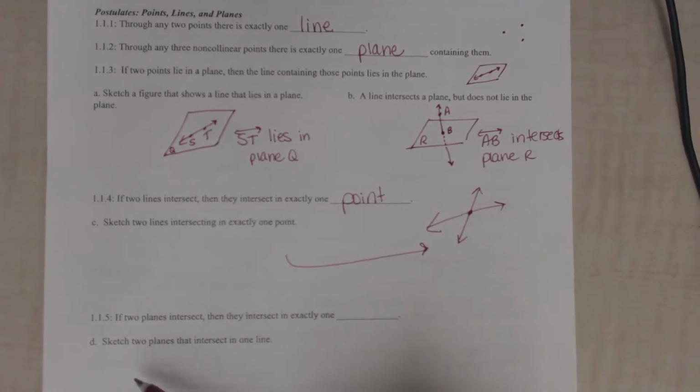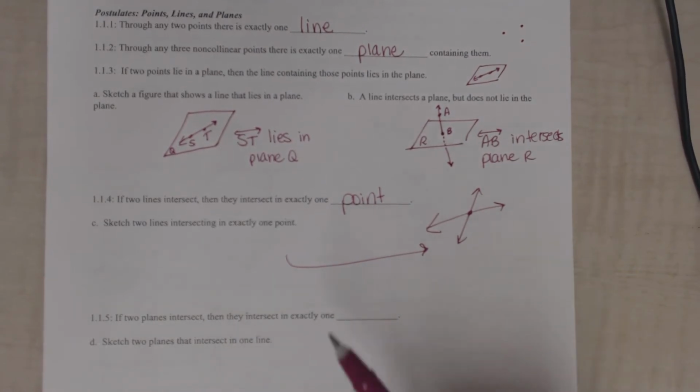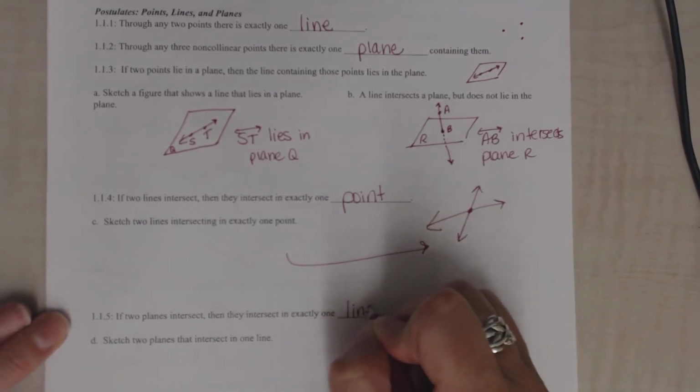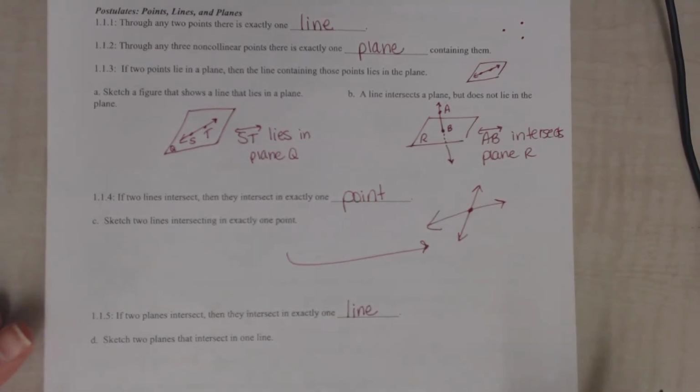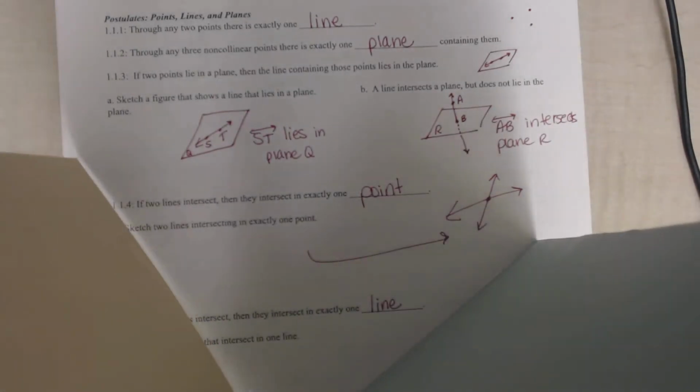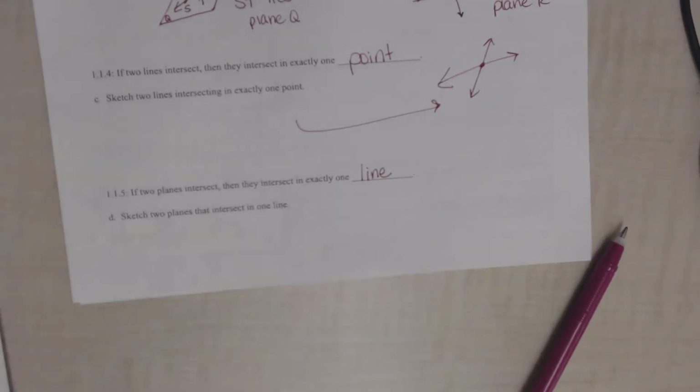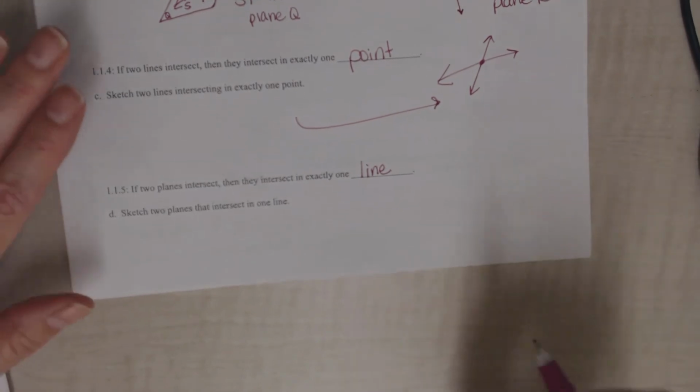All right, this is a tougher one. If 2 planes intersect, they intersect in exactly 1 line. And this is kind of hard to draw. I think I might have an example here I can show you. So this is 2 planes intersecting. I don't know how well you can see this on this camera. Let's see if I can move the camera a bit. I don't know if it's going to work. Anyway, no, I'm sorry, you can't see it. I'll just have to draw it on here.